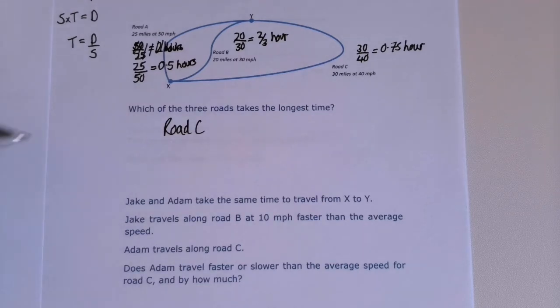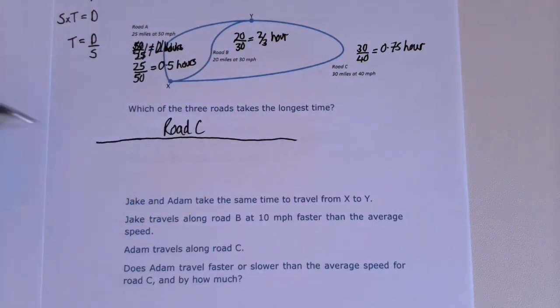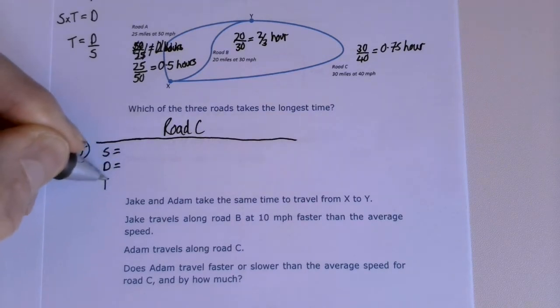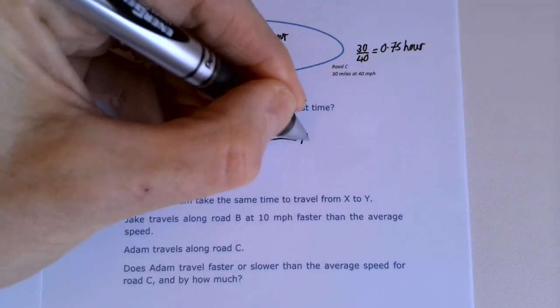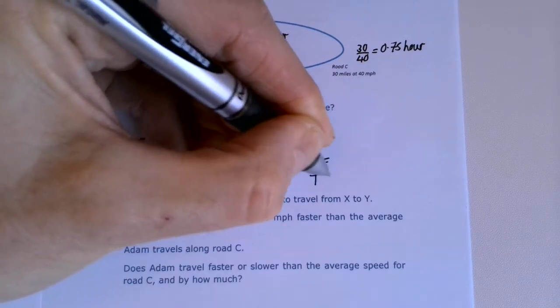So I'm gonna sort of try and squeeze it in up here. Whenever we've got these 2 journey problems, remember for Jake we've got speed, distance and time. And for Adam we have speed, distance and time.